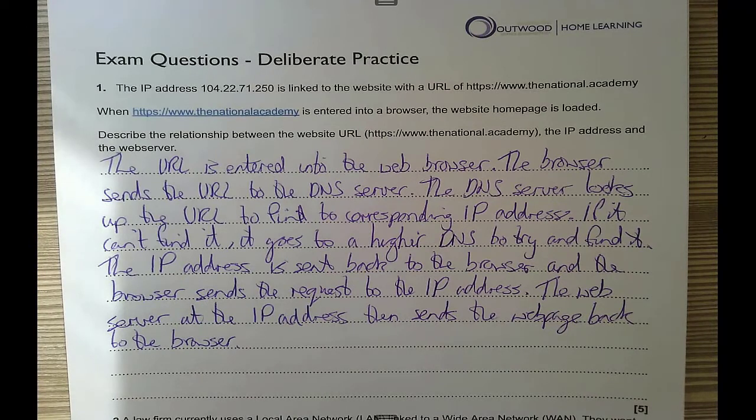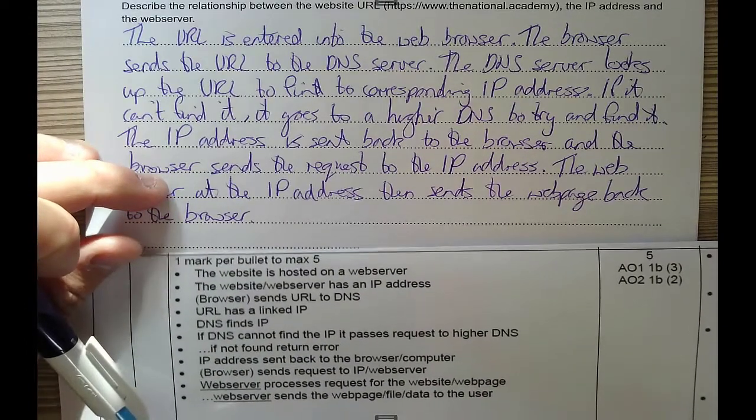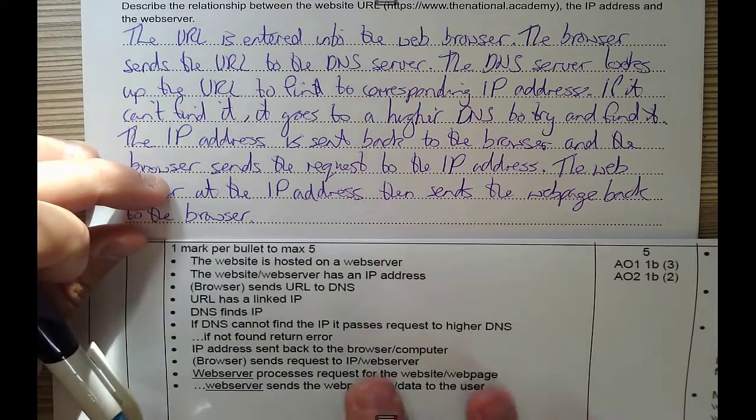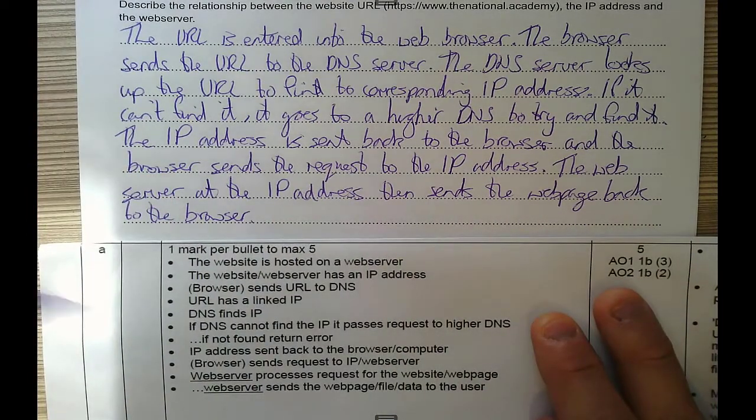I've probably paraphrased some of them, but I've made sure I've got 5 points in there to get 5 marks. So before we even look at the second question, let's mark this one. Okay, so we need 5 points here. There are more than 5 steps involved in the process of DNS, but let's have a look. Let's move it up. So we could have started by saying that the website is hosted on a web server, but I've not mentioned that in my answer, but you could have.